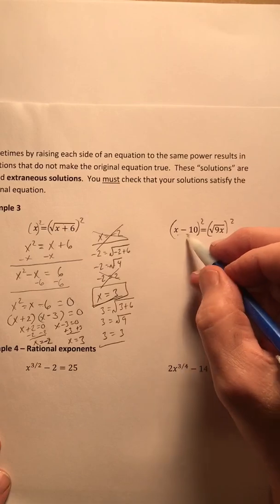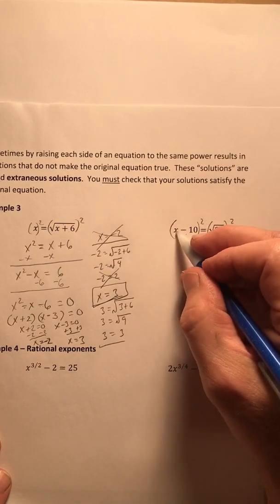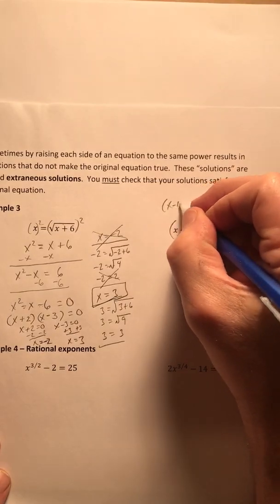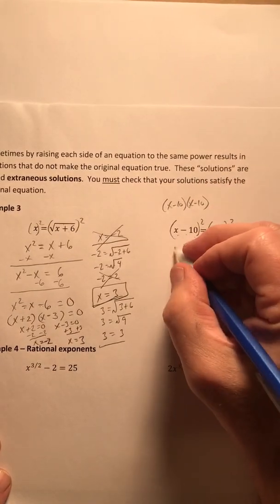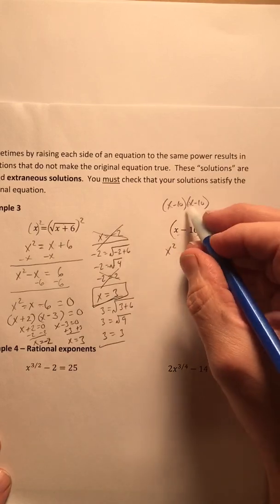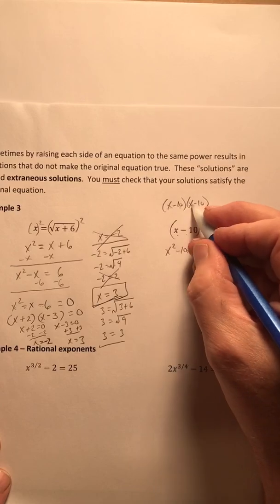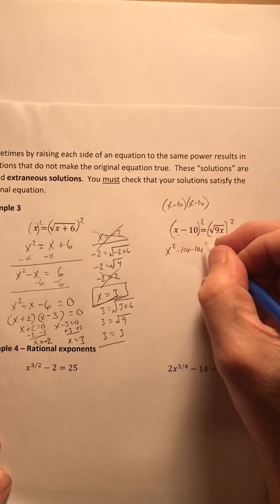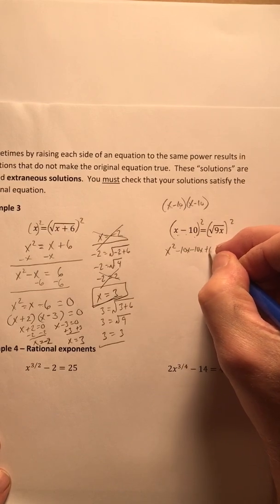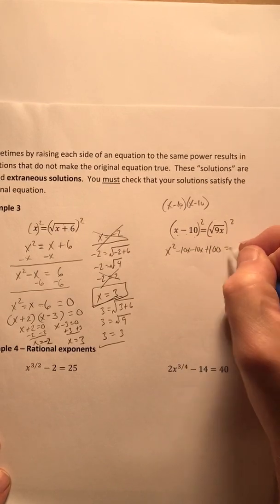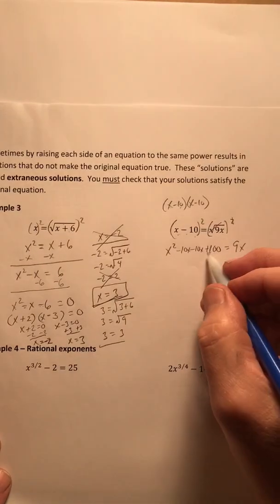Now this side, when you square it, you have to FOIL it out. Remember, it's going to be x minus 10 times x minus 10. So x times x gives us x squared. X times negative 10 gives us negative 10x. Negative 10 times x, negative 10x. Negative 10 times negative 10 gives us a positive 100. Equals, and then this cancels that out, so 9x.